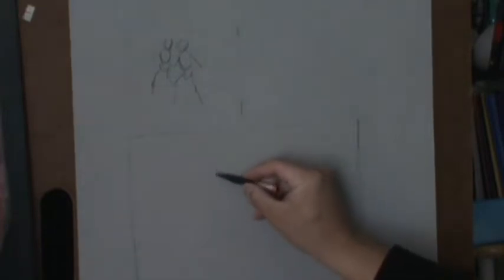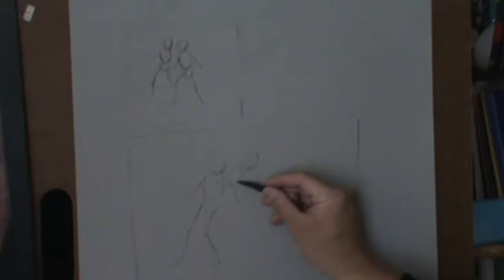So I'm going to block in my very generic, stick figure-esque figures. I'm going to change this figure a little bit. Let's get him a little more active.